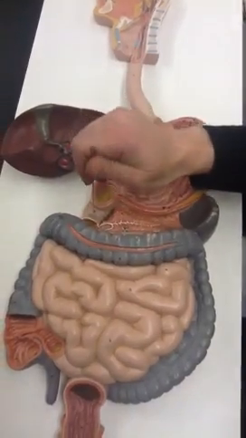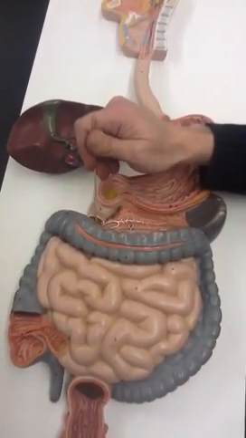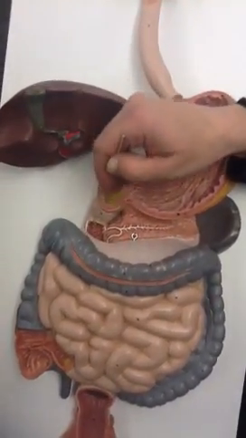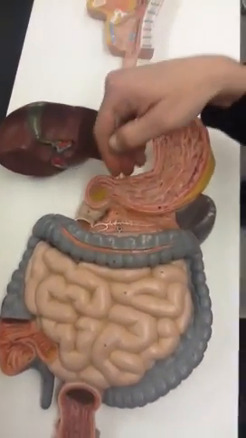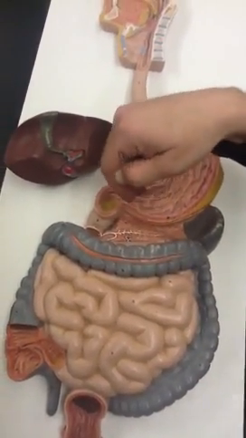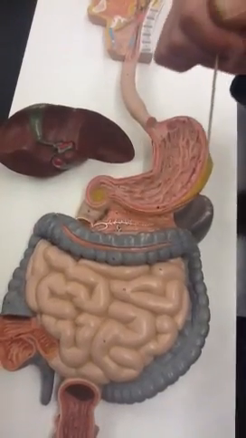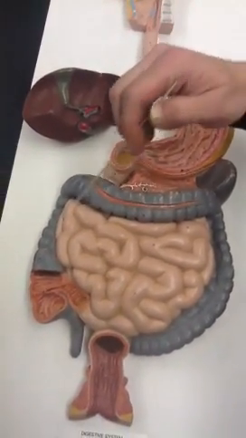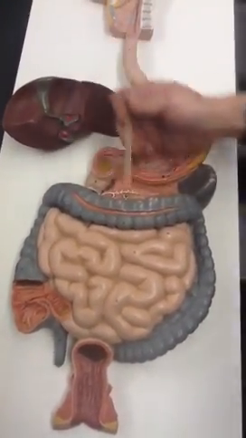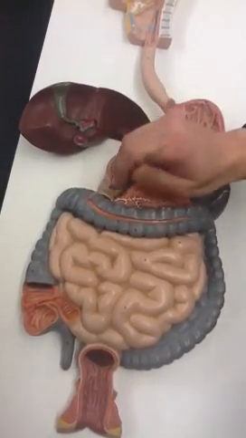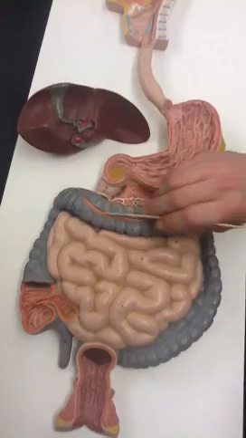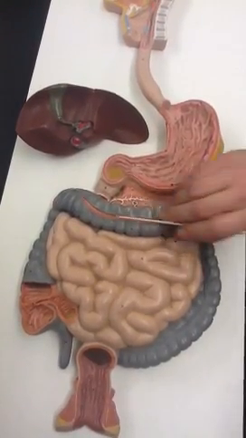When you look inside of the small intestine, you see these circular folds. Those are the plicae circularis. This would be the pancreas right here. See, when you look at the colon, these little pockets here are called the haustra, and these bands of longitudinal muscle are called the teniae coli.